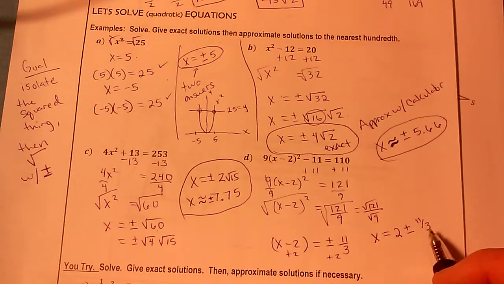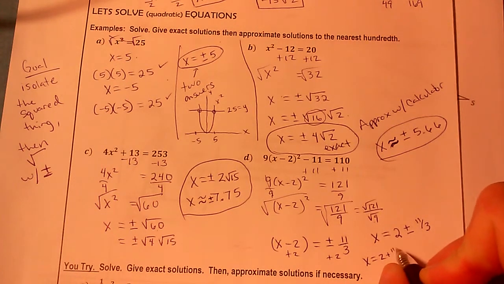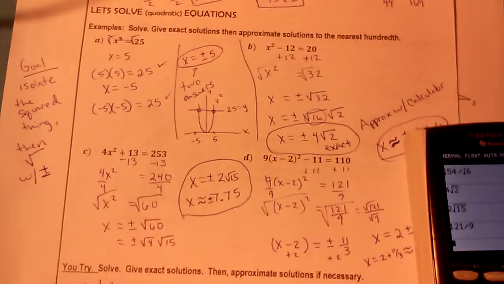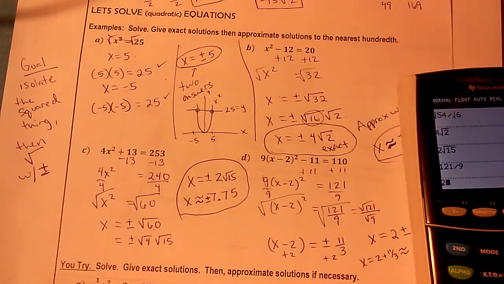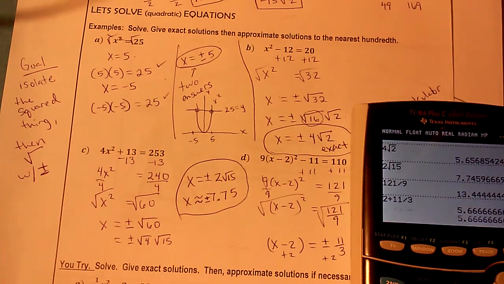So when I do my approximation, I'm going to do those as 2 separate steps. 2 plus 11 thirds, 5.67.